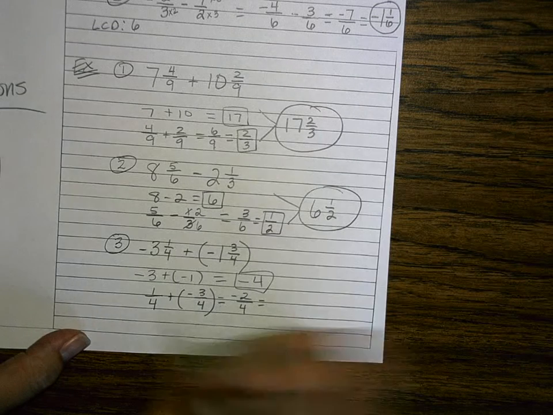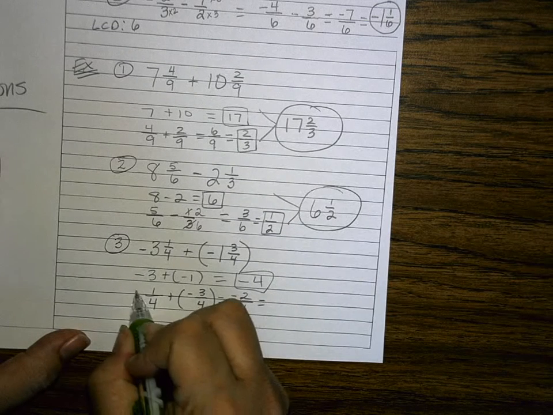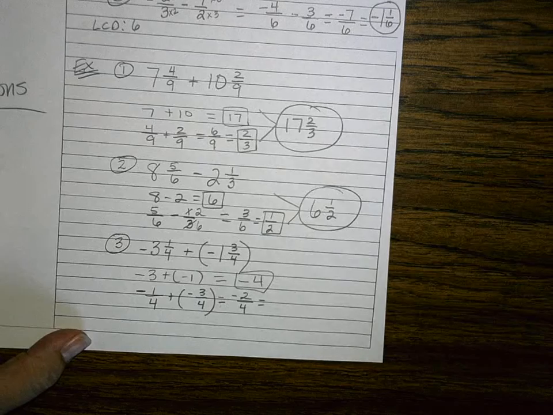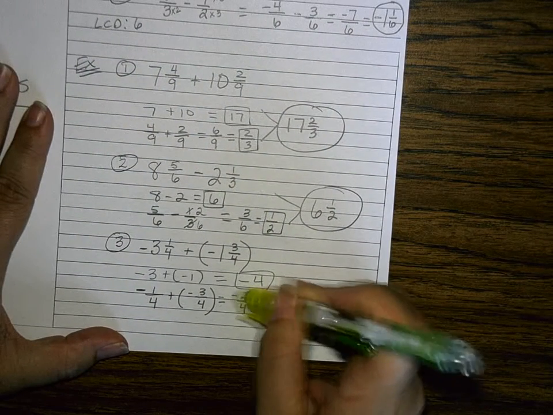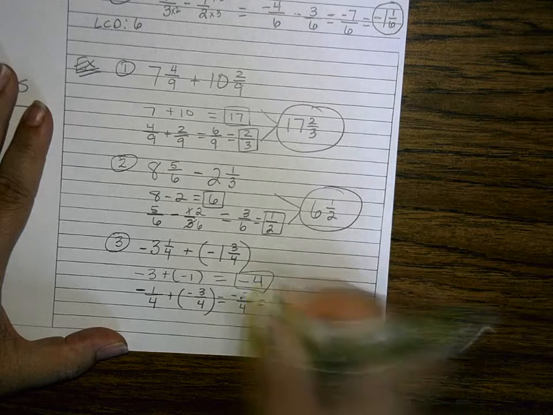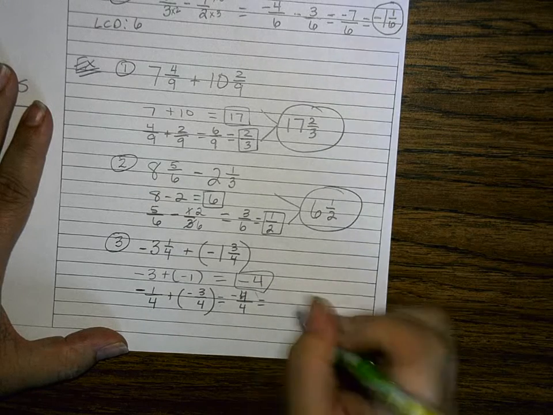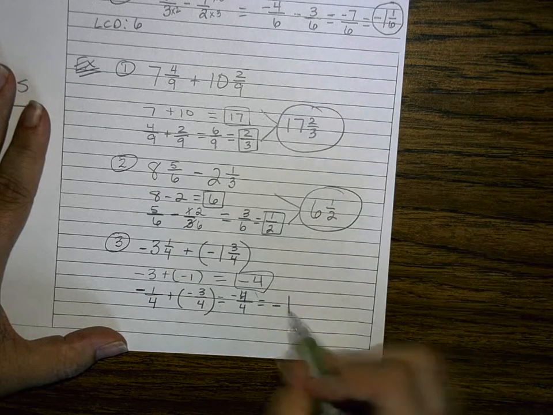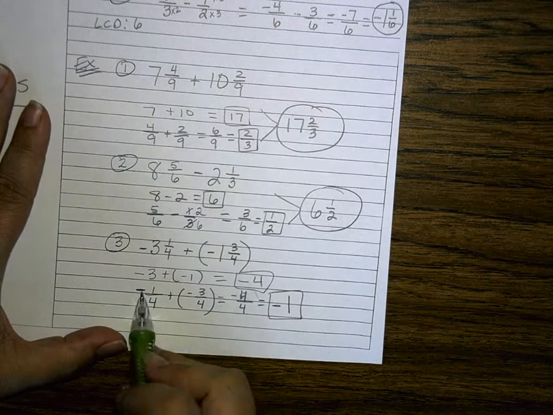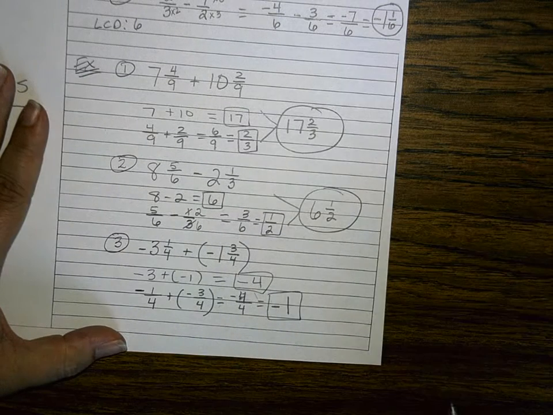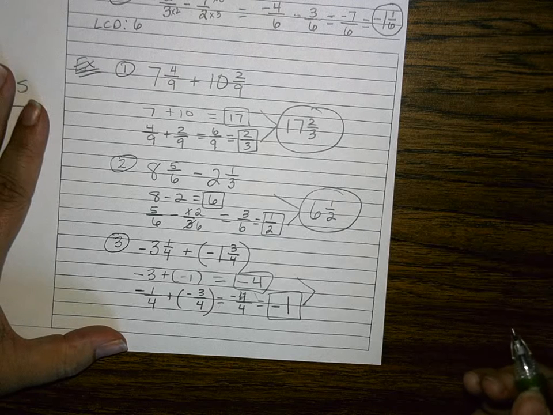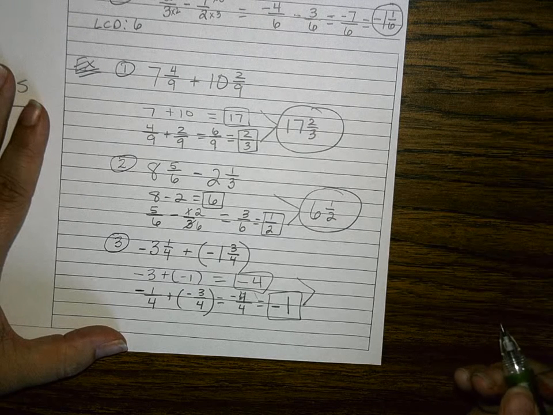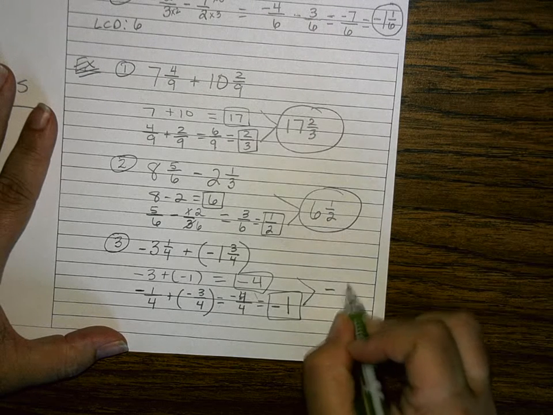Oh, you know what I forgot to do? I forgot to put the negative right here. Whoopsie. That changes it, doesn't it? So what's negative 1 and negative 3? Negative 4, right? Which is negative 1, someone said. See, I forgot the negative right there. And so what's negative 4 and negative 1? Negative 5. Oh, good. I'm just making sure you're awake.